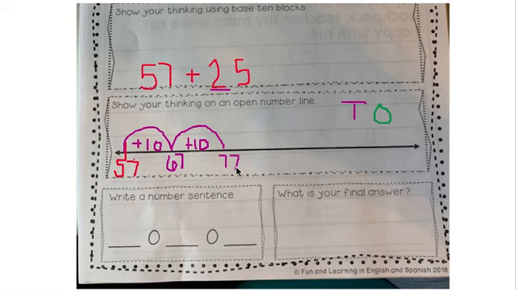And then we are finished with our 10s, so we need to get our ones color again. And look at our second number. Our second number is 25, and it has 5 ones in it. So we're going to start right at 77 and make 5 ones. 1, 2, 3, 4, 5.